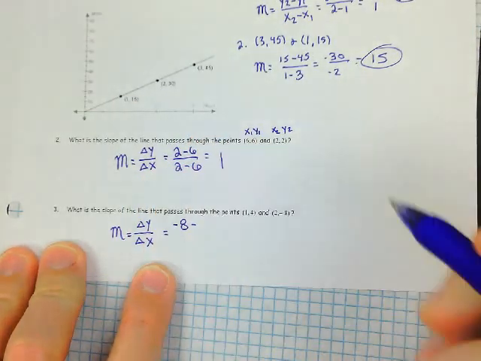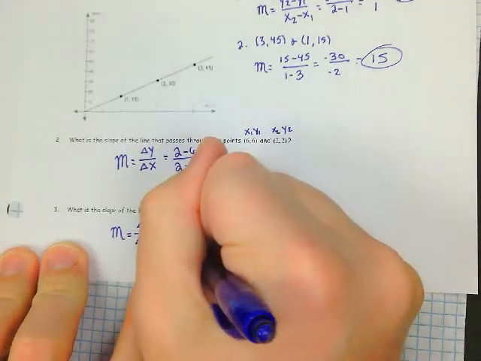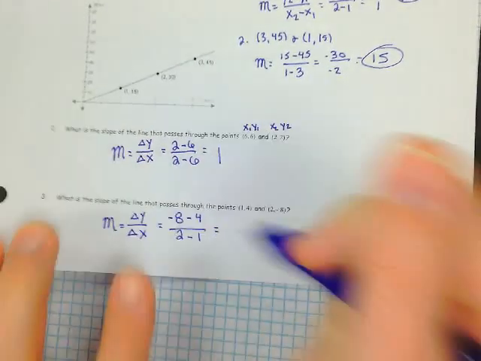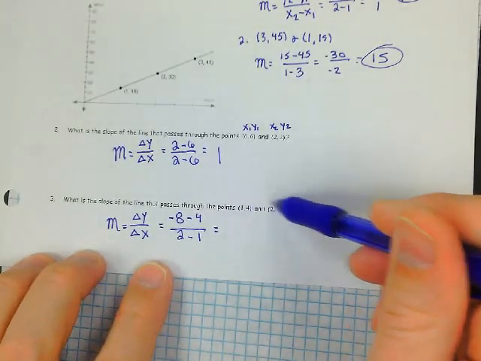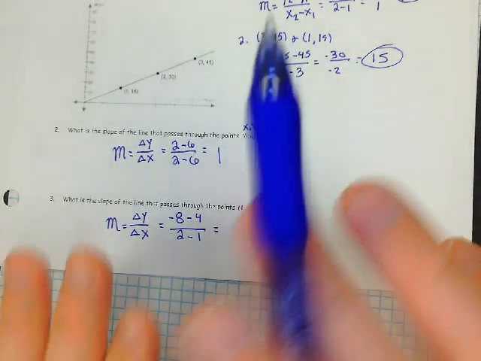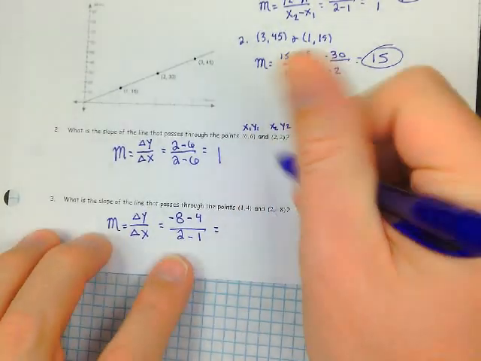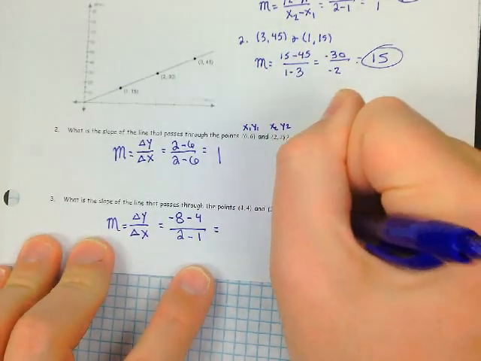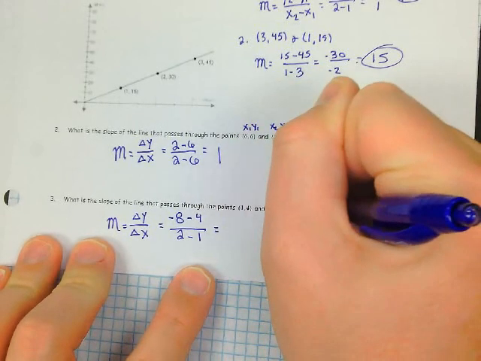So we'll do negative 8 minus 4 over 2 minus 1. Now, if you wanted to, guys, I'm okay with this. If you want to do 4 minus negative 8 over 1 minus 2, that's fine. But here's the key. Make sure that you keep them consistent. In other words, if I do negative 8 minus 4, I have to do 2 minus 1. I cannot do 1 minus 2.